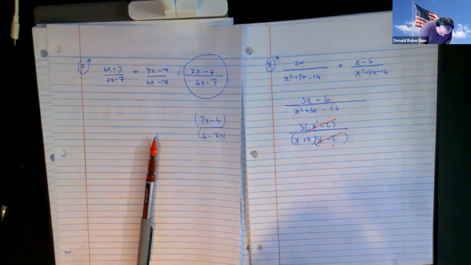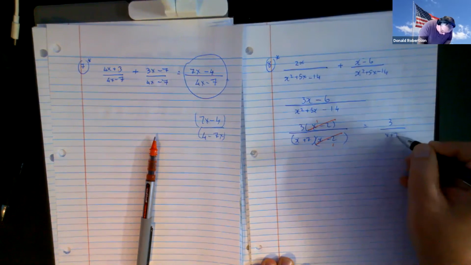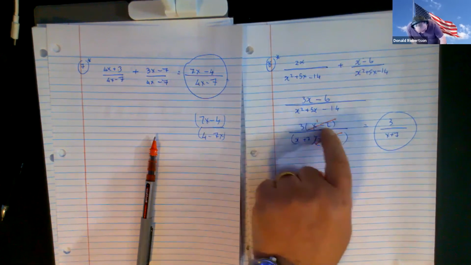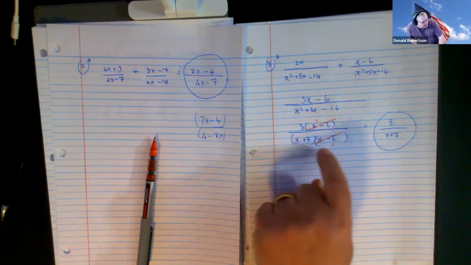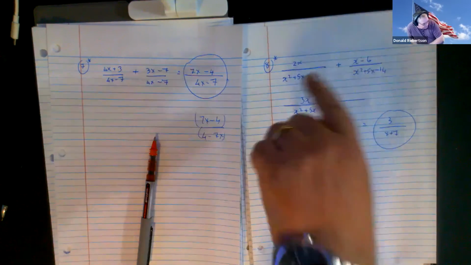So your answer is 3 on the top, x add 7, and you're finished. Now, if this factored and this factored, but nothing was common, right? Nobody in the top shared anything with the guy in the bottom, you would just leave it like that, right? You would just put a big circle and say, I'm done, right?